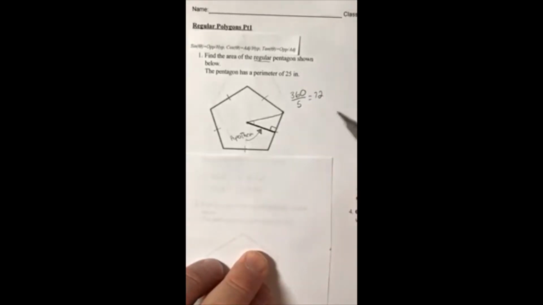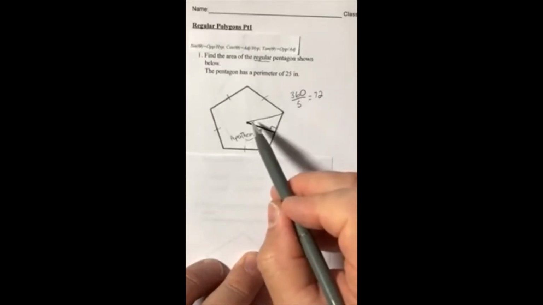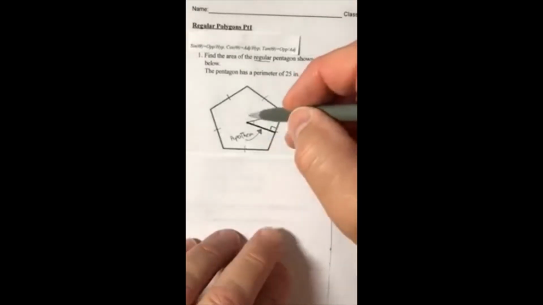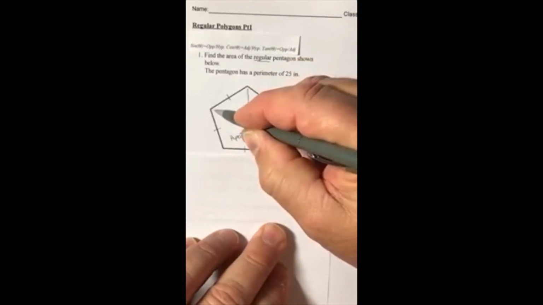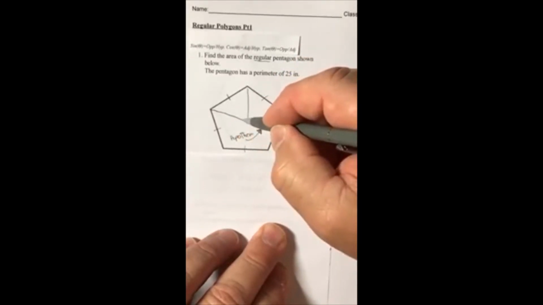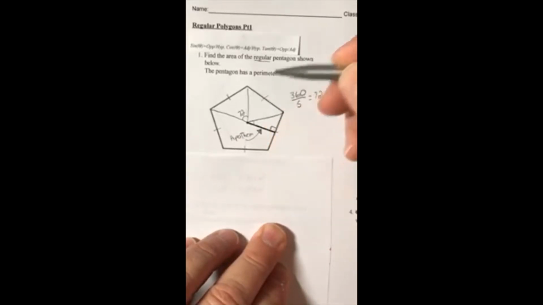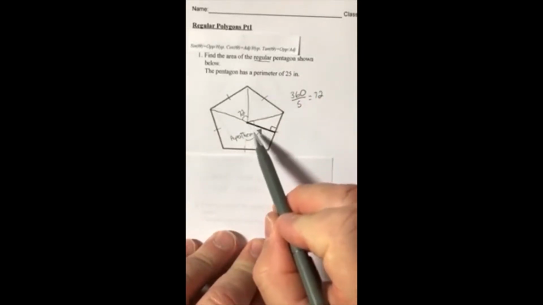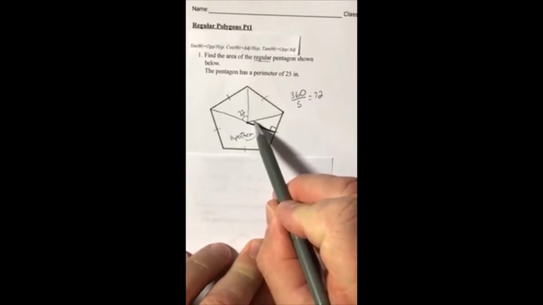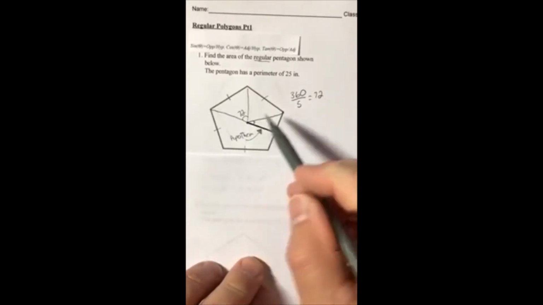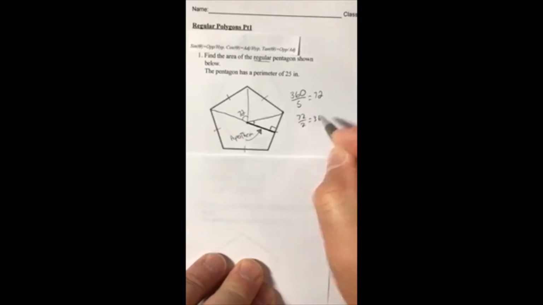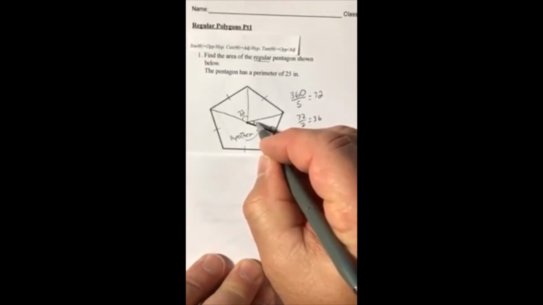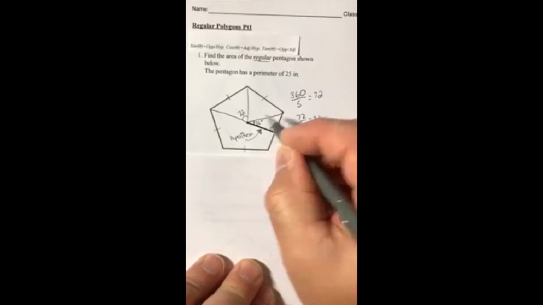72. Now 72 is the central angle. In other words, if I were to create this figure here, this triangle, the central angle is 72. Well, we have to cut that in half because I'm dealing with half of that angle. So 72 divided by 2 is equal to 36. So that's important. So put 36 degrees here.